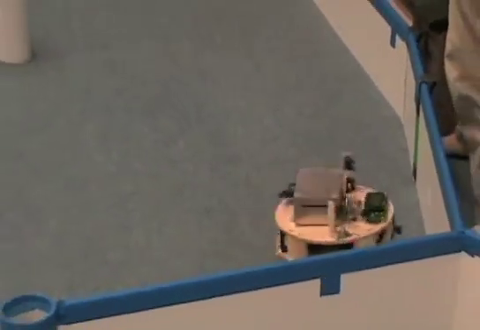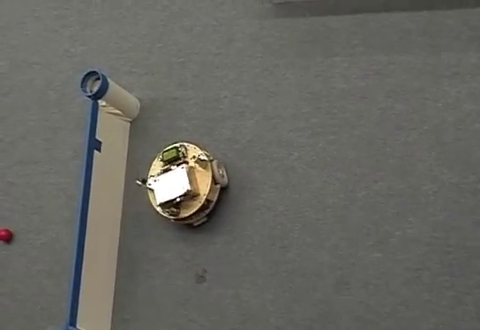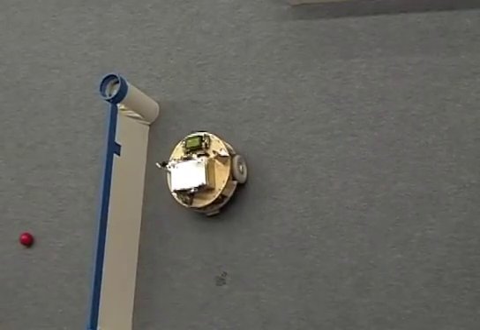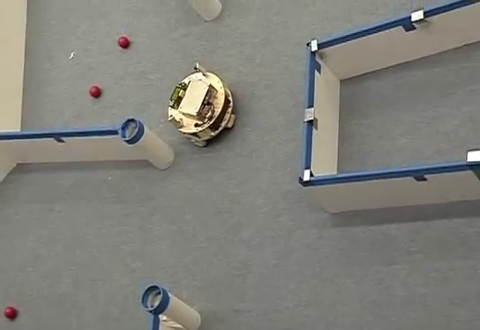What does your robot do when it starts up? It starts just wandering. And mostly, it'll just wander until it sees a ball. Whenever it sees a ball, it'll try to pick up the ball. Is it seeing a ball right now? Yes, it is. And it's picked up the ball, in fact.